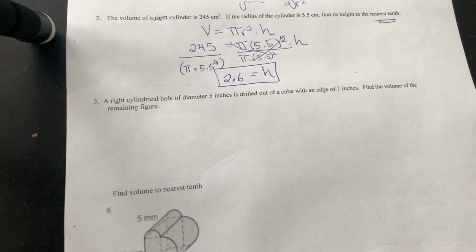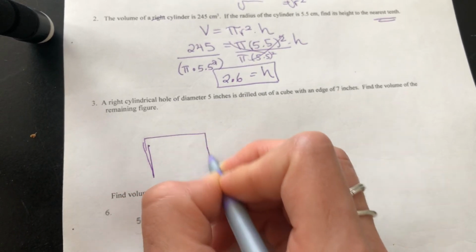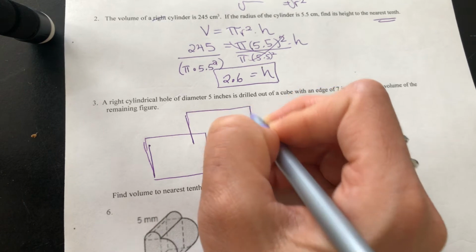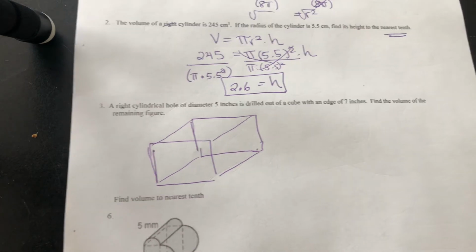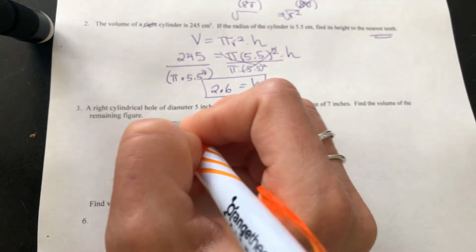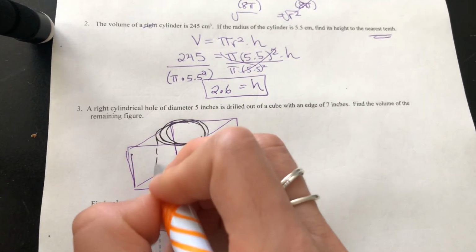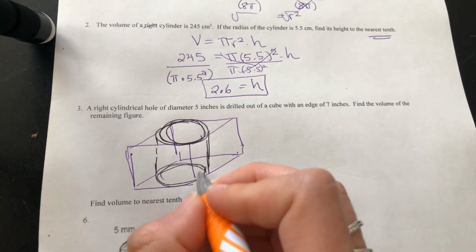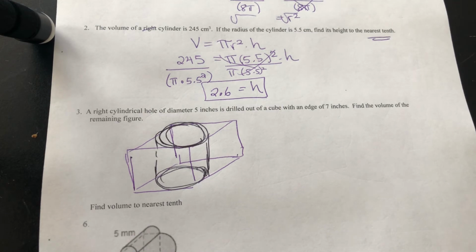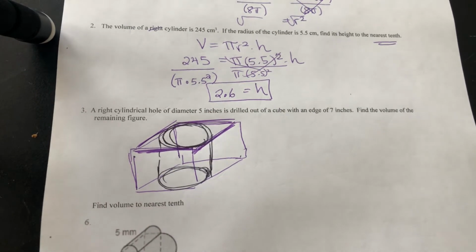So watch this one. I'm telling you a right cylindrical hole of a diameter of 5 is drilled out of a cube. All right, so let's definitely have a visual for this one. So I'm going to draw my cube. Okay, and then the best I can, however you see it, and I see the top right here, is I'm going to draw, oh my God, here's my circle. Here is a circle, and here is a cube. The best that we can kind of draw it. Hopefully you somewhat see it. I don't really know kind of where it's going, but again, I like to have a visual. So there you guys go.